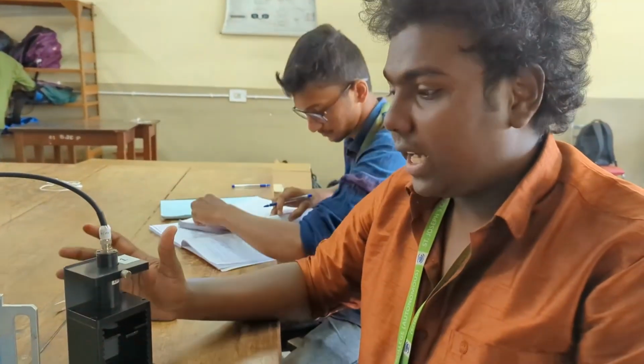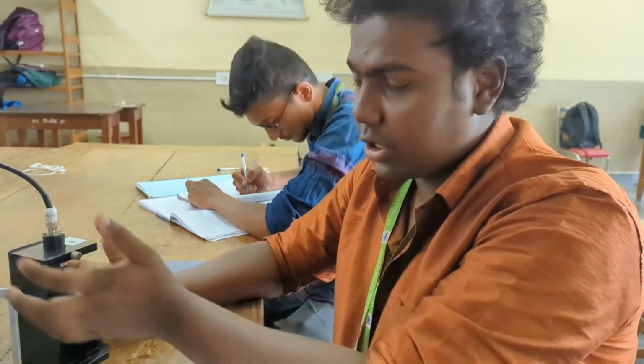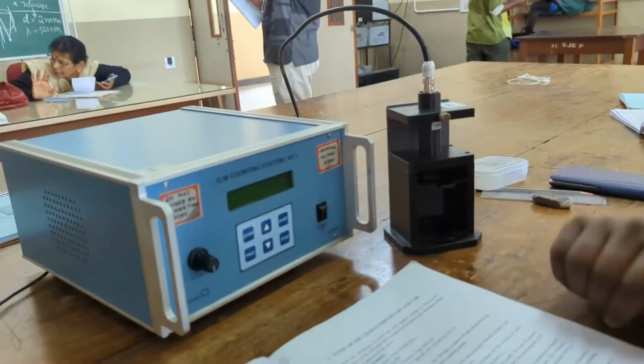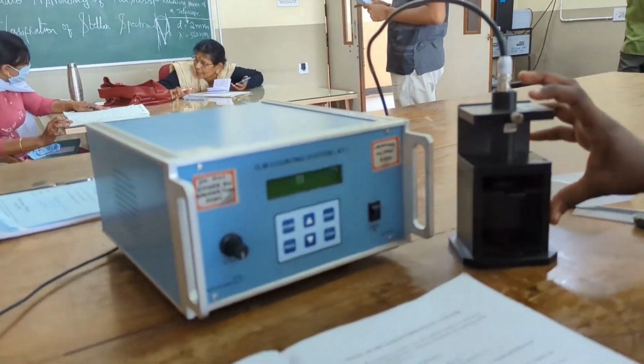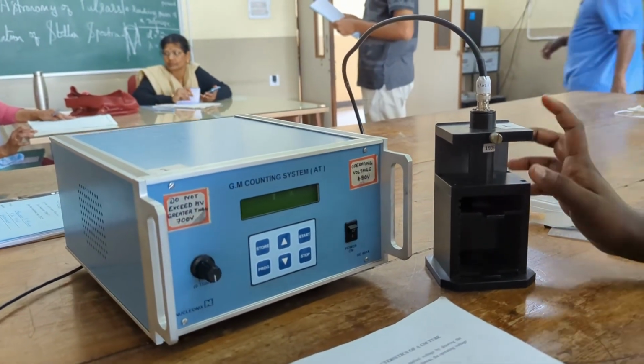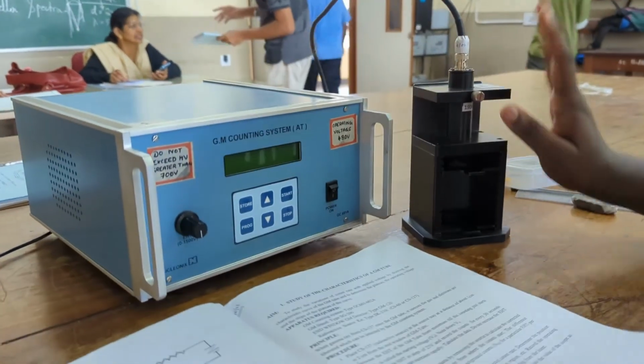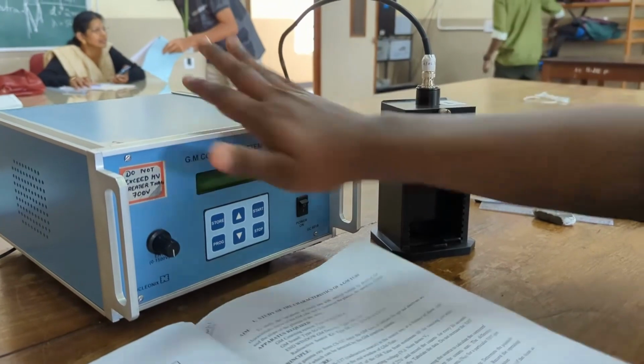So hello everyone, we will be studying the characteristics of a GM tube. This is a GM tube as you can see here. We will be studying the characteristic of this by drawing a curve. The curve is also very simple. So this is a GM counting system. This is a GM tube and this is a GM counting system.